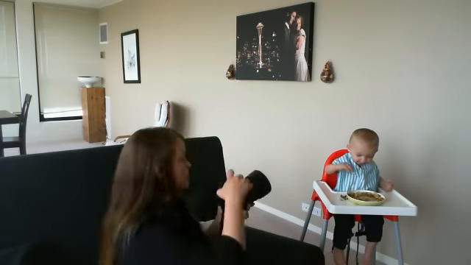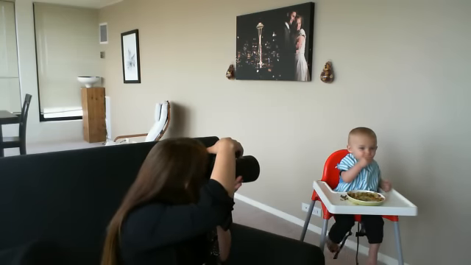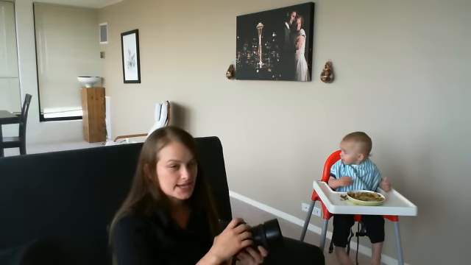And then at that point, I'm going to look through my meter again. Because I adjusted it so I was getting less light due to my ISO, but a lot more light because I opened up my aperture, now I get to take my shutter speed up.